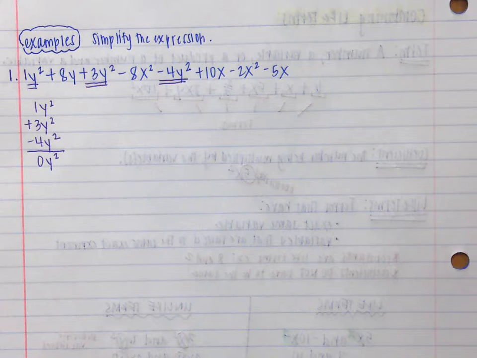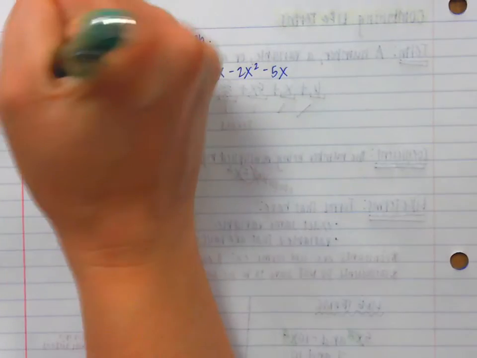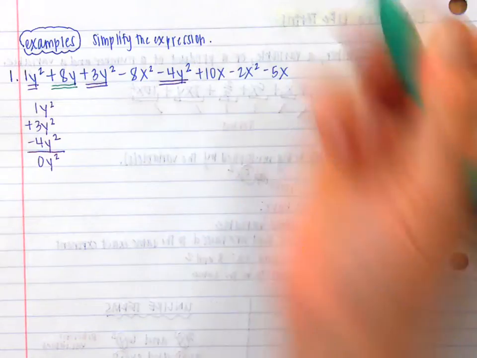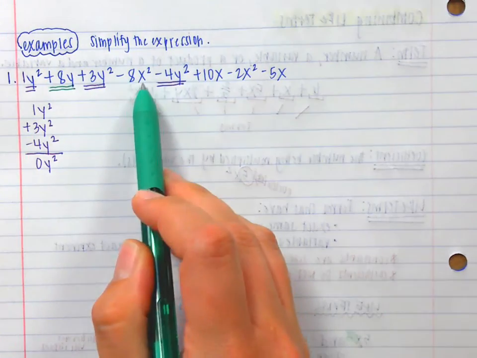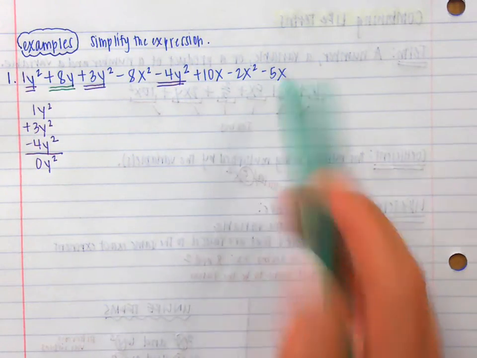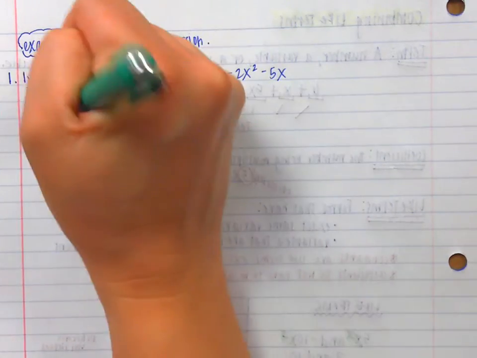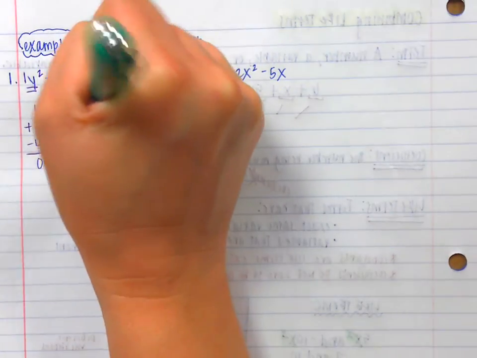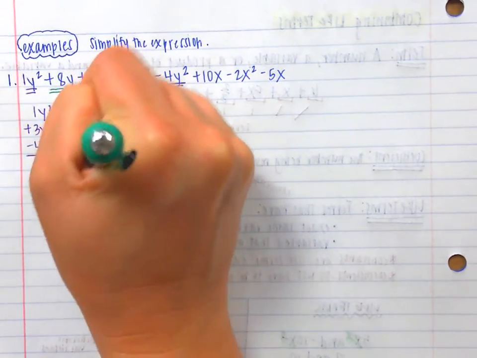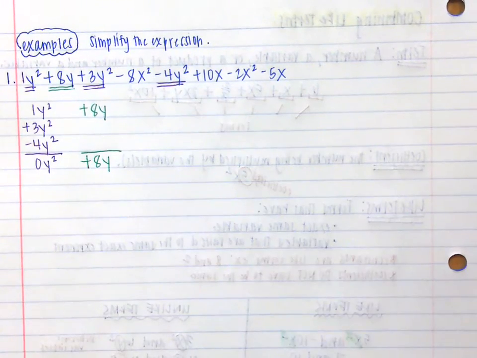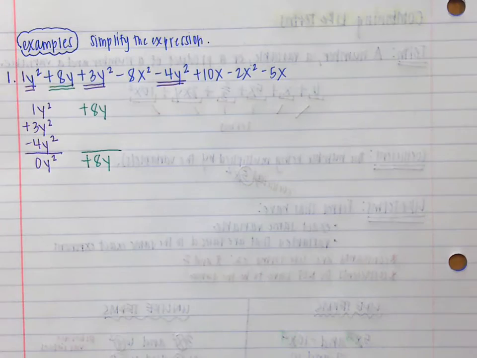Okay, so then let's move on to 8y. So we have 8y. I'm looking for anything else that has a y. No, no, no, that's the only one. So I'm just going to write it by itself in that column. Positive 8y. Okay, then I'm going to move on to my next one.